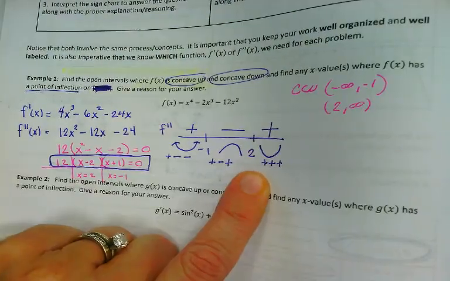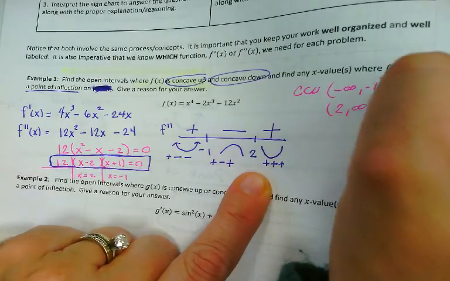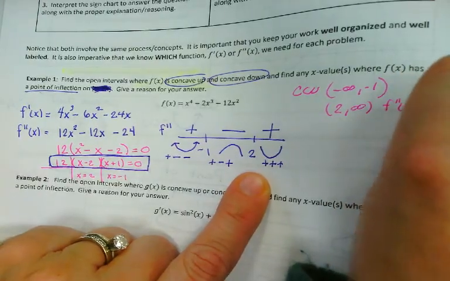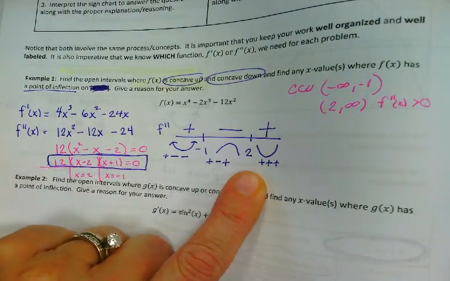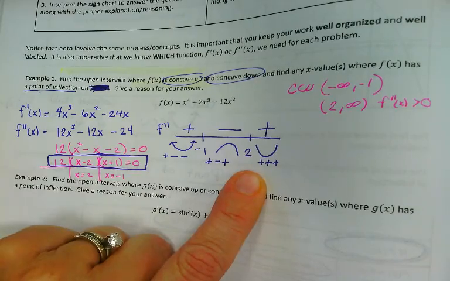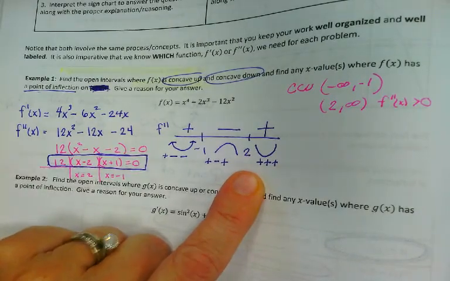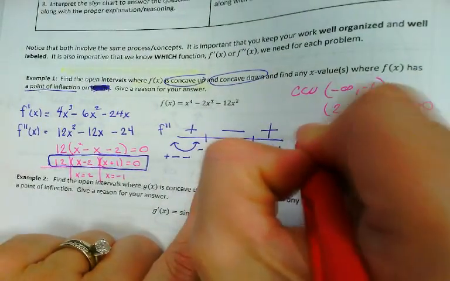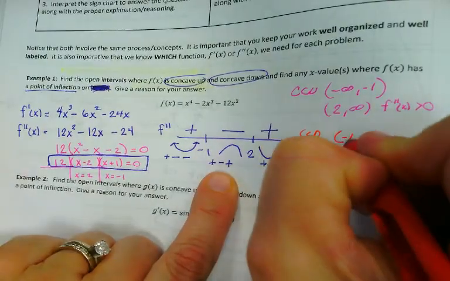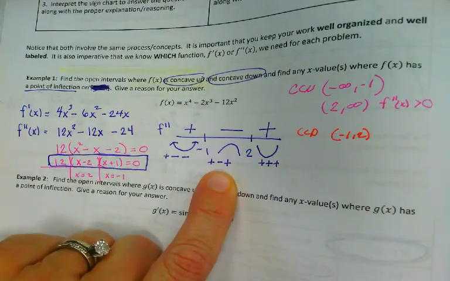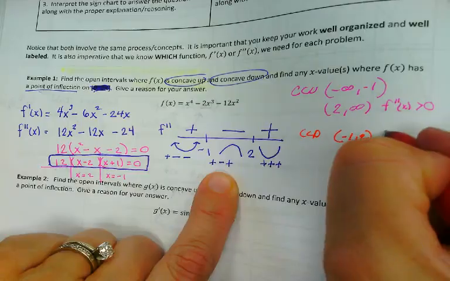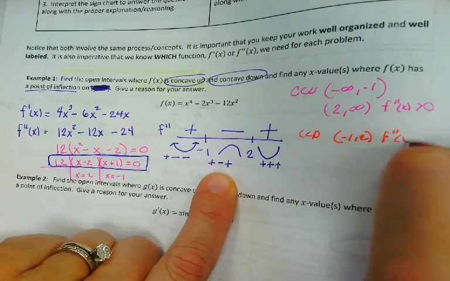And my justification is because the second derivative, f double prime, is greater than 0. I'm concave down from negative 1 to 2, and my reasoning is the second derivative, f double prime, is less than 0.